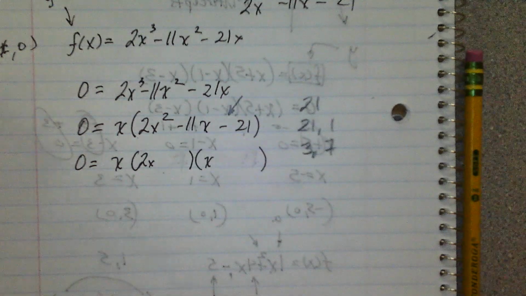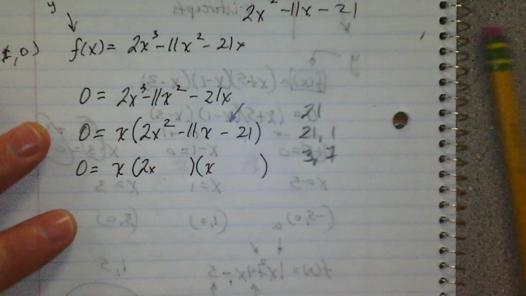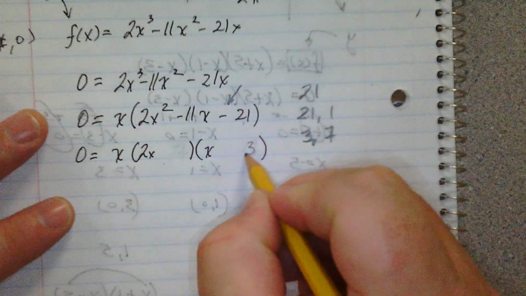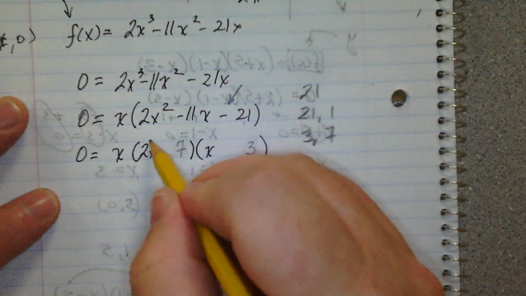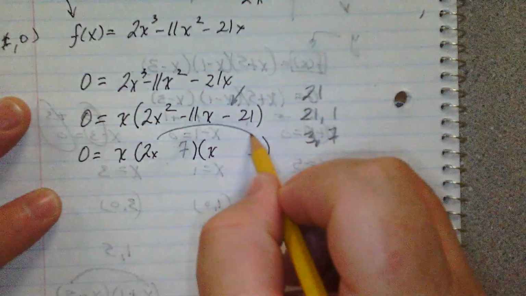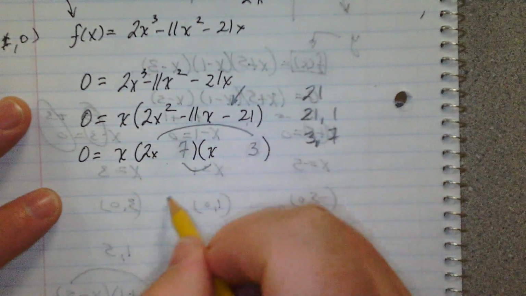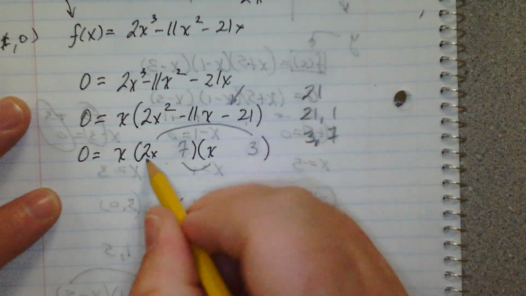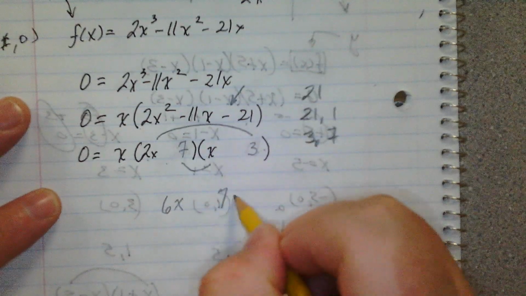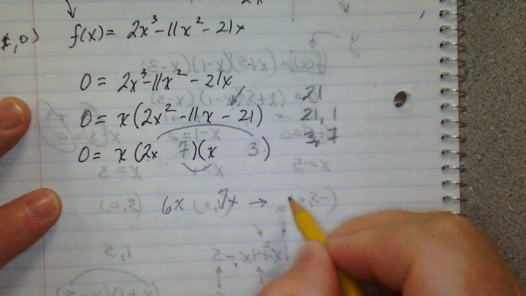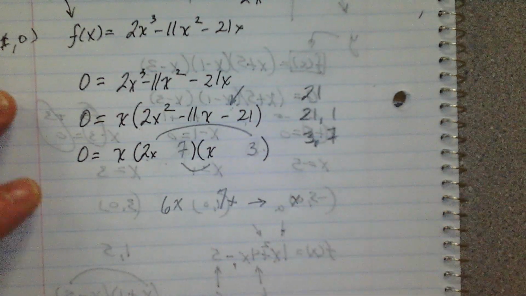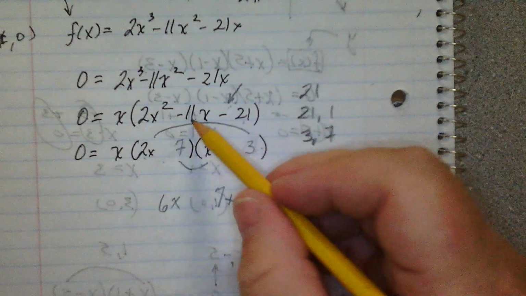Now, I already know what it is because we did it, but let's say we guessed wrong. Let's say we thought this was a 3 and this was a 7. Watch, check this out. What we're going to do is check the OI, the outside and the inside. Do you see how the outside makes a 6x? The inside makes a 7x. Now they're different. It's negative, so we're going to subtract. I don't know if it's going to be a plus or a minus, but it would just make 1x, and we need it to be 11.